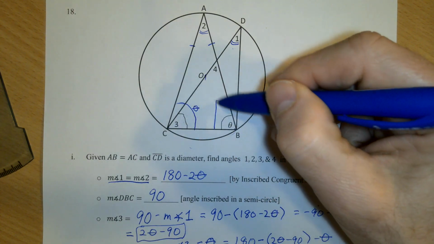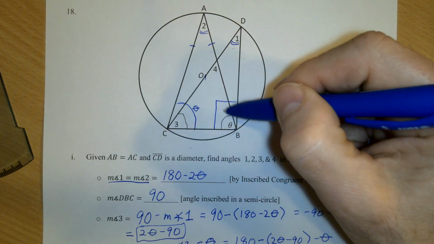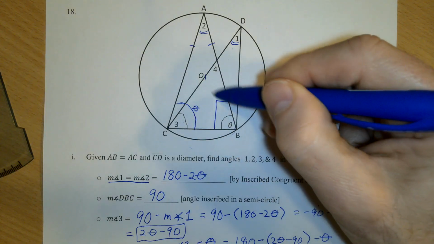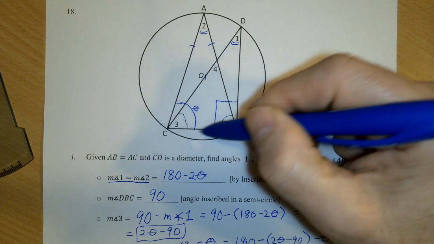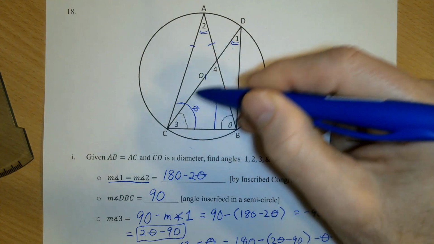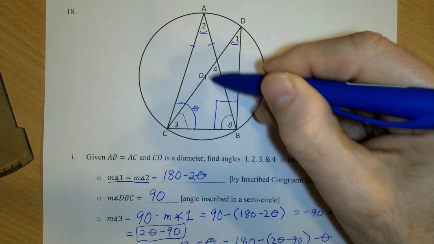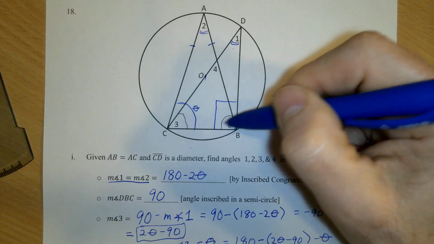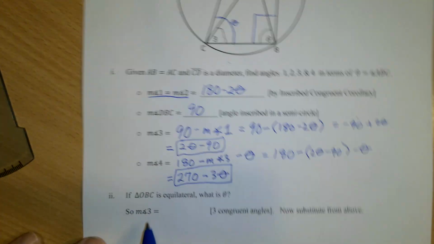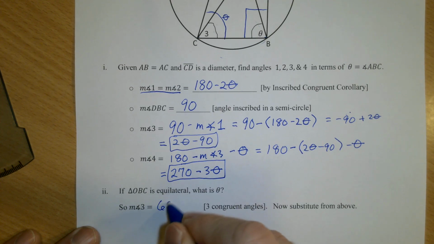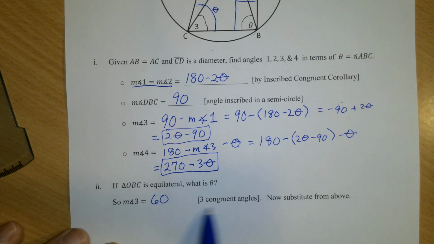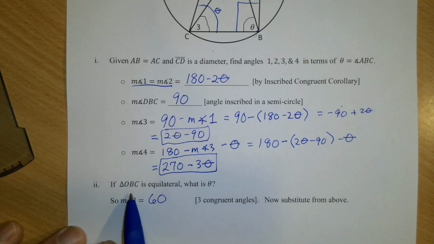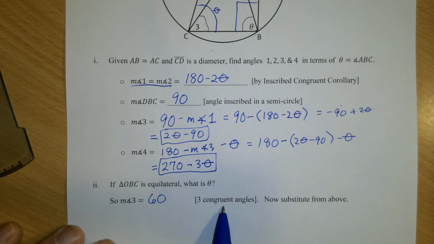What would the measure of angle 3 be if it's an equilateral triangle and one of the angles is angle 3? Well, all three of them would be 60 degrees. So that means that the measure of angle 3 would be 60 degrees, three congruent angles, because OBC is equilateral.